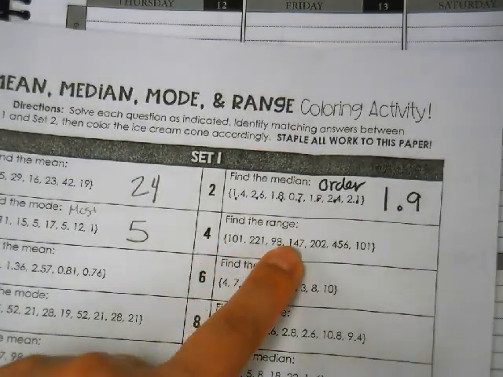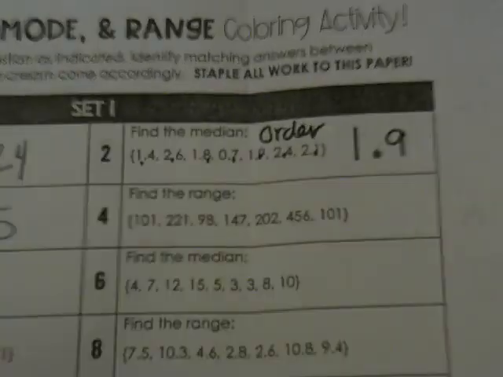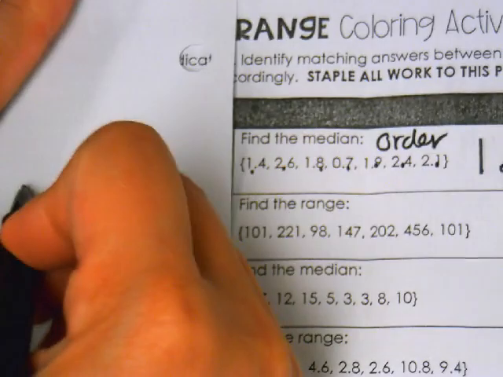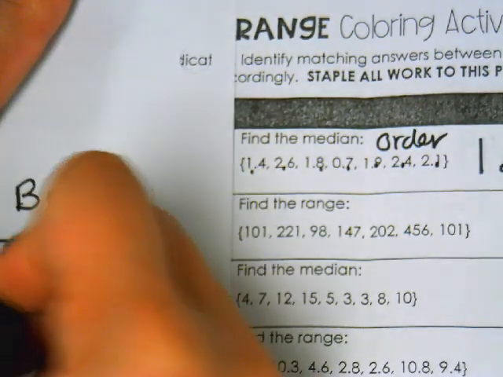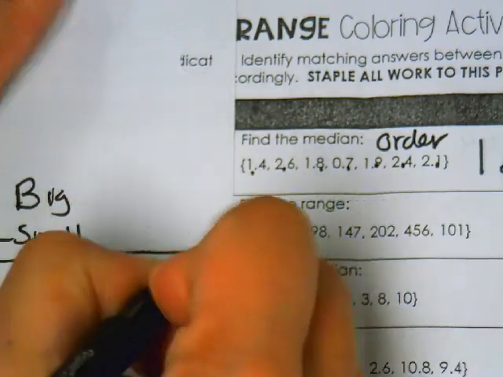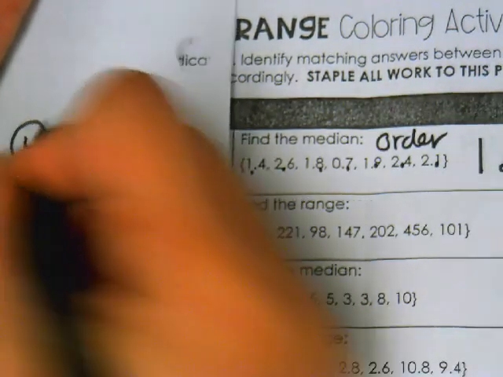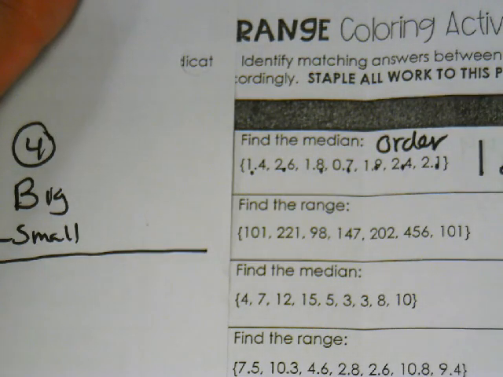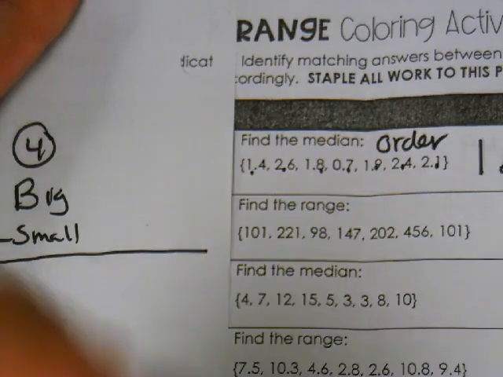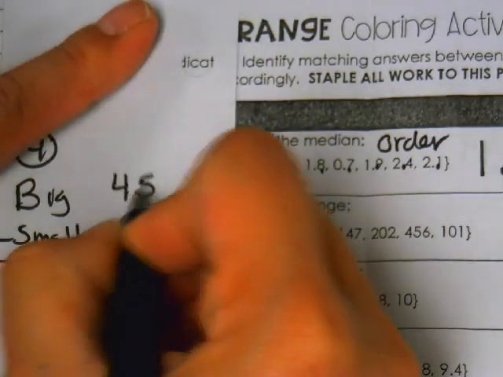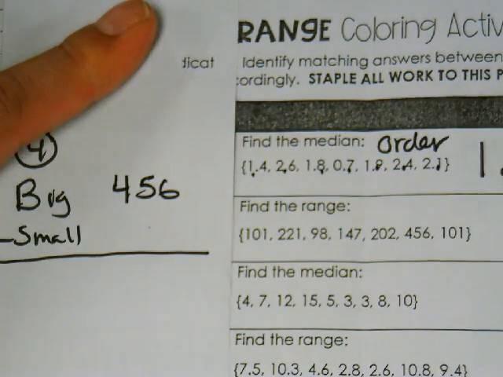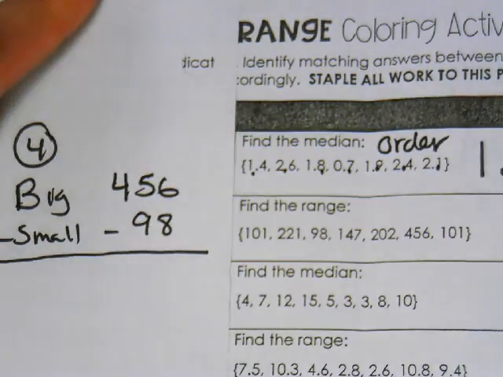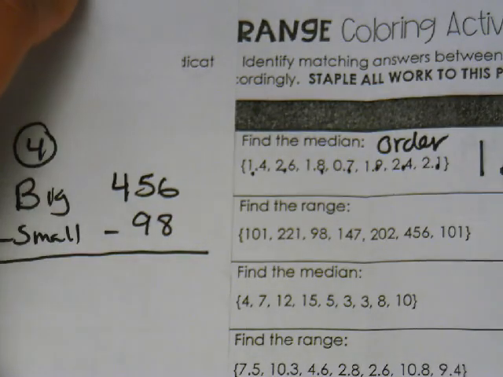That is the range. So in order to do the range, highest number, biggest minus smallest. So big minus small for number 4. What's our biggest number? 456. And what's our smallest number? 98. So we show our work, because if you wrote 101, we're going to tell you, that's not the smallest. That's where your mistake is.